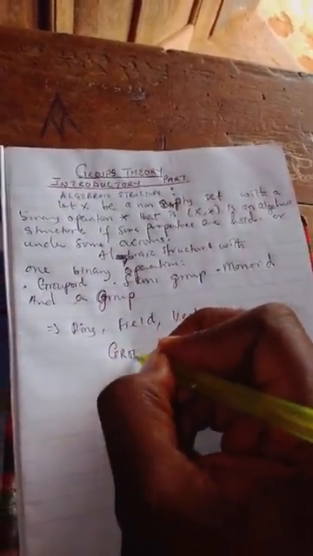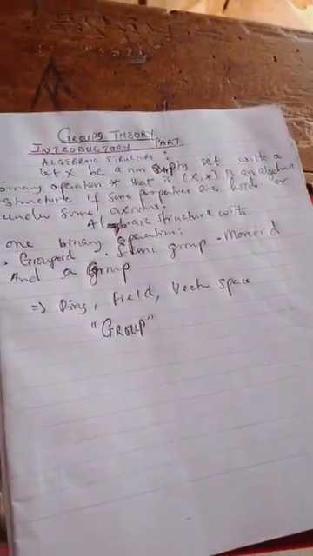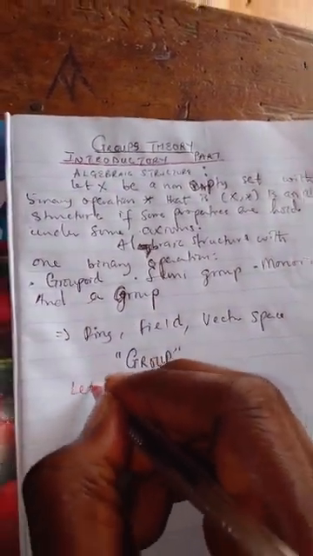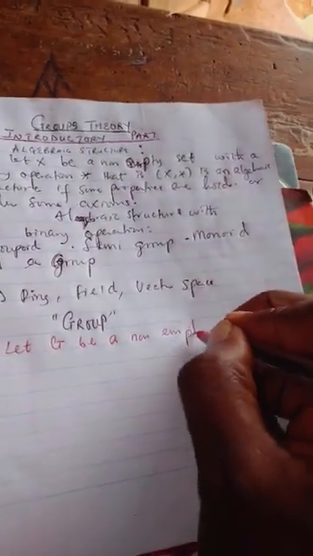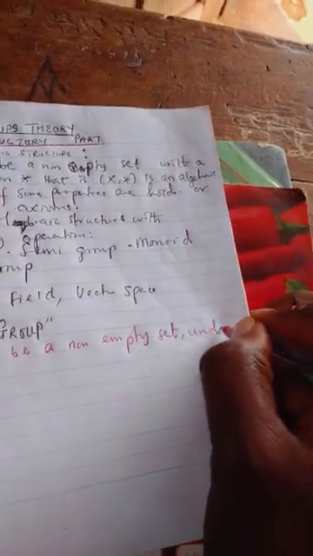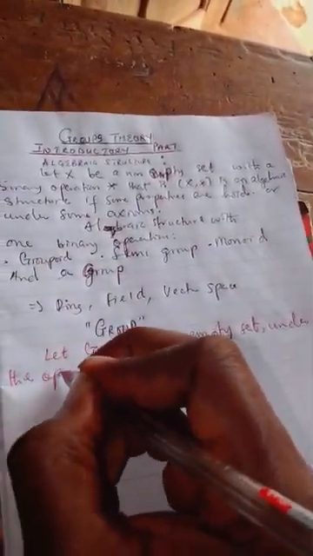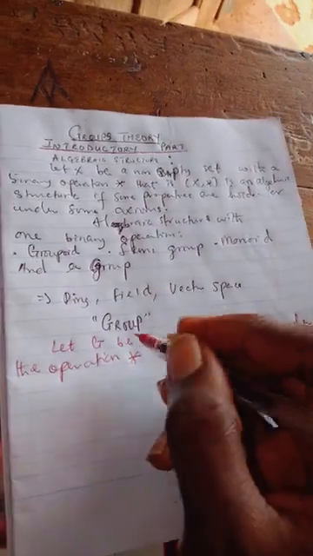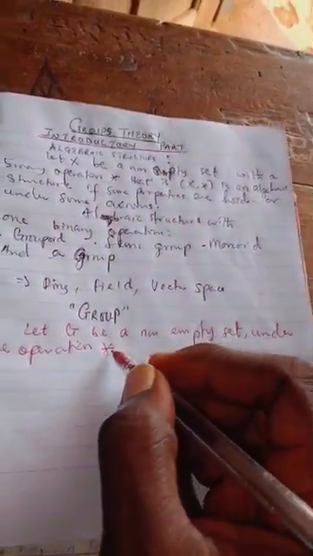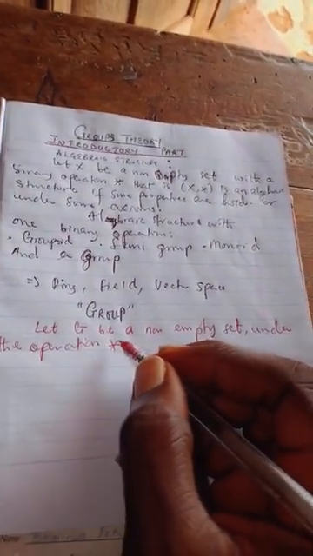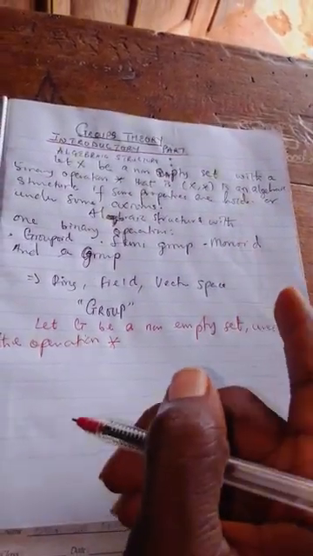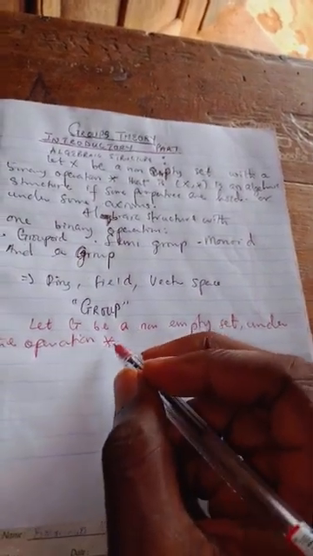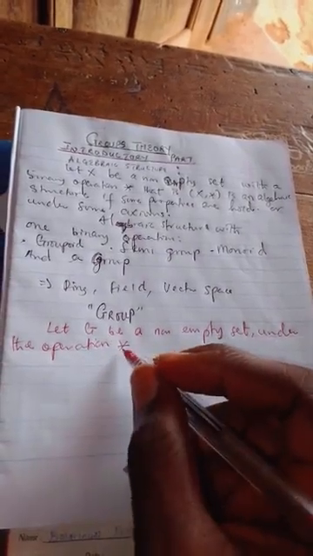Now let me explain a group. So what is a group? All right, let's start with the definition. Let G be a non-empty set under the operation asterisk. This operation asterisk means it can be any operation given to you. You can be given a multiplication, an addition, a subtraction, any operation given to you to check whether the algebraic structure is a group or not. Are you getting me now? So under the binary operation asterisk.